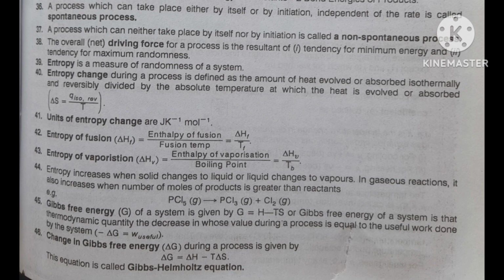First write ISO for isothermal, comma. The second condition is reversible, REV, as a shortcut. Then you should write q with subscript REV, or first write ISO, isothermal, comma, REV, divided by T. That is equal to delta S. That is the entropy change.